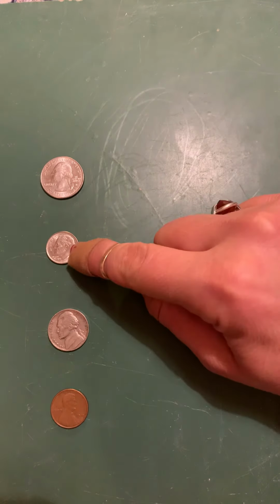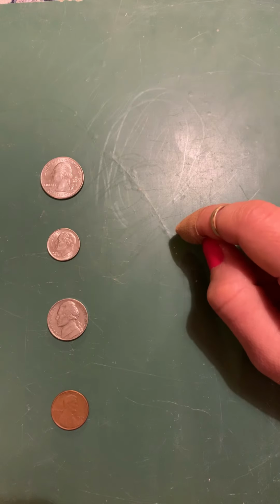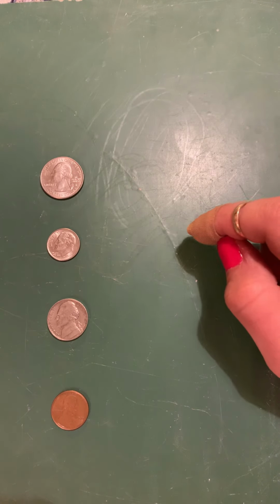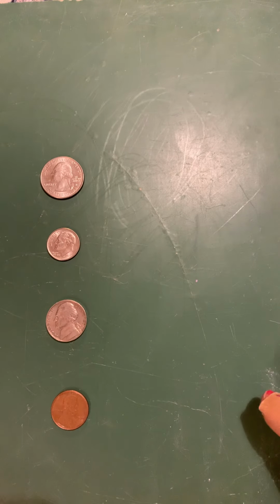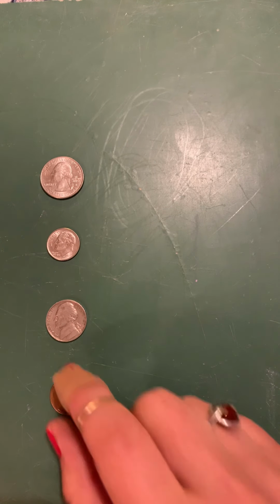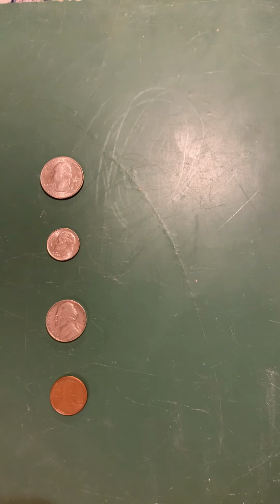And then this one is a nickel. The nickel is worth 5 cents. So 25 cents is the quarter, 10 cents is the dime, 5 cents is the nickel. And then we have a penny. A penny is worth 1 cent. So that's the smallest amount of money.